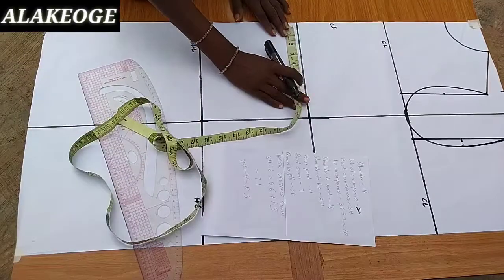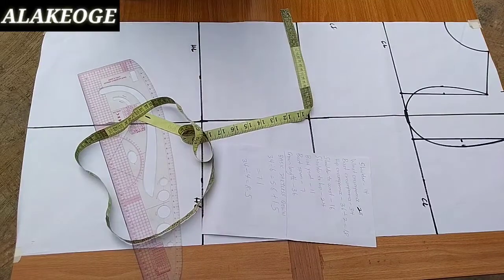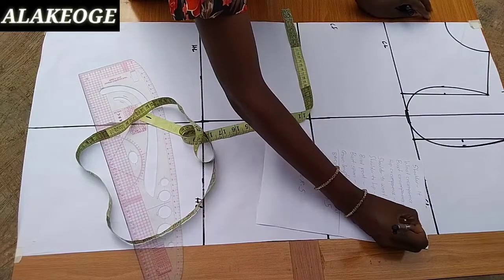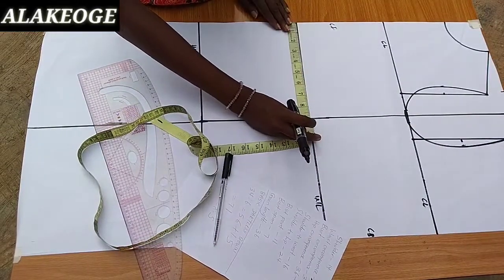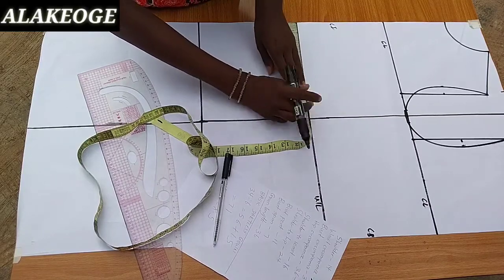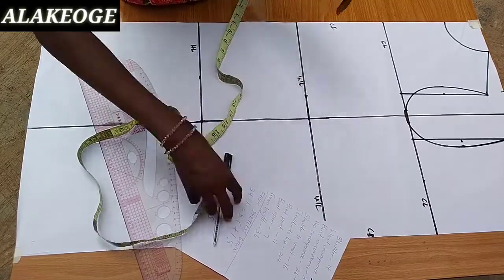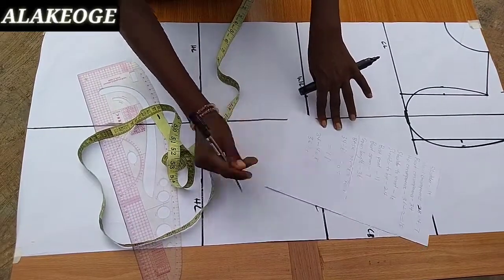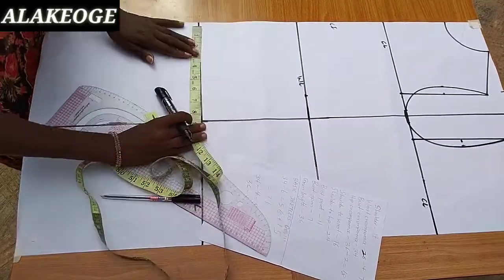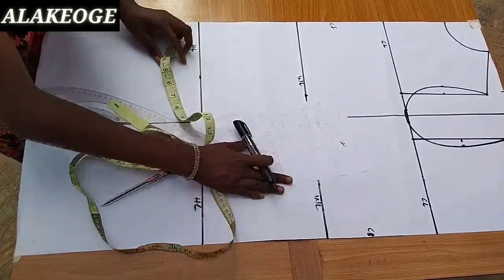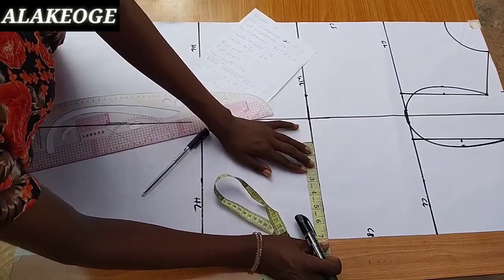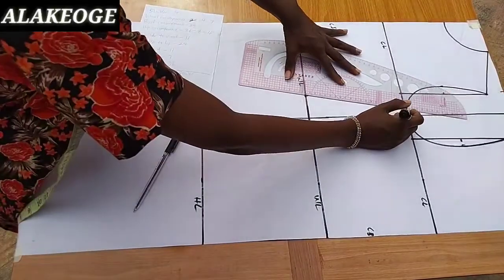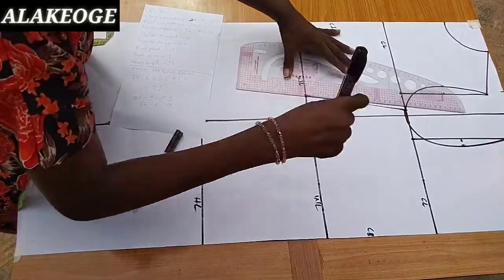So the next measurement I'm going to input is the quarter of my waist measurement. My waist is 28, so 28 divided by 4 equals 7. So I'll just input that on the waistline. And the next one I'll input is the hip. The hip is 36, so 36 divided by 4 equals 9, and that's exactly what I have right there. So I'm just going to input the waist measurement for the back too, and the same thing for my hip. So I'm just going to connect the lines together like so.